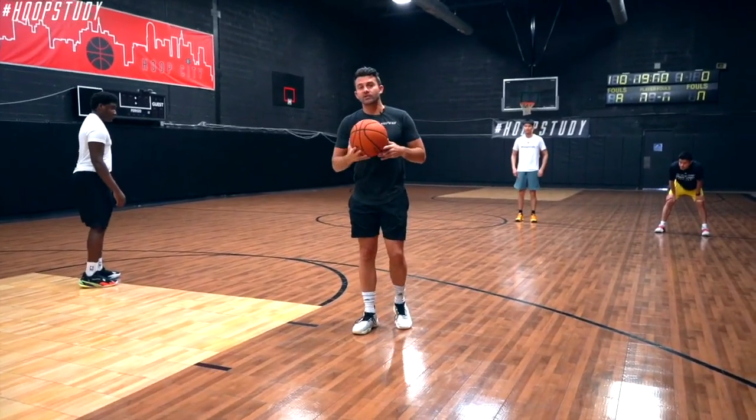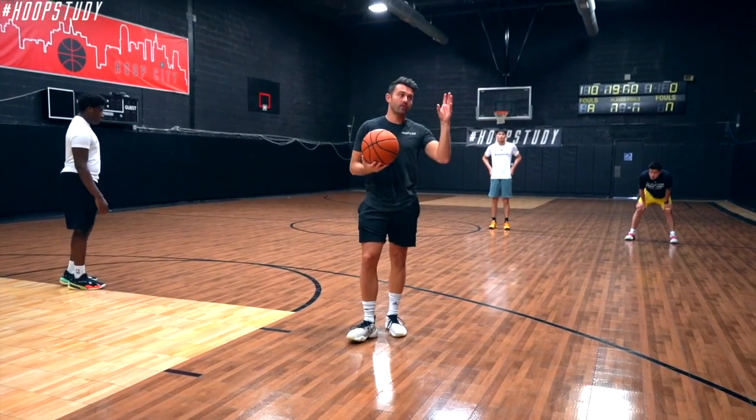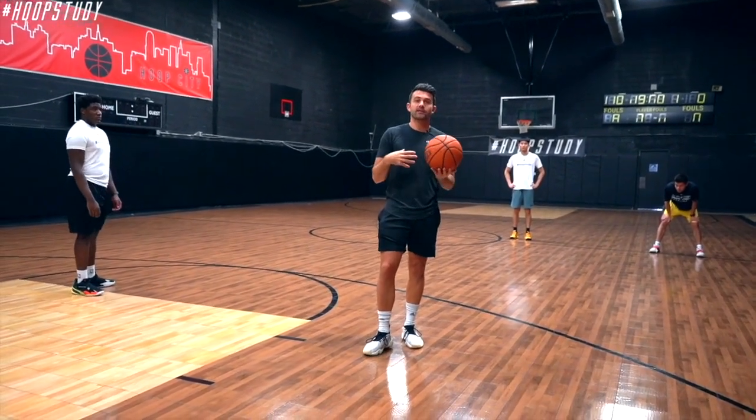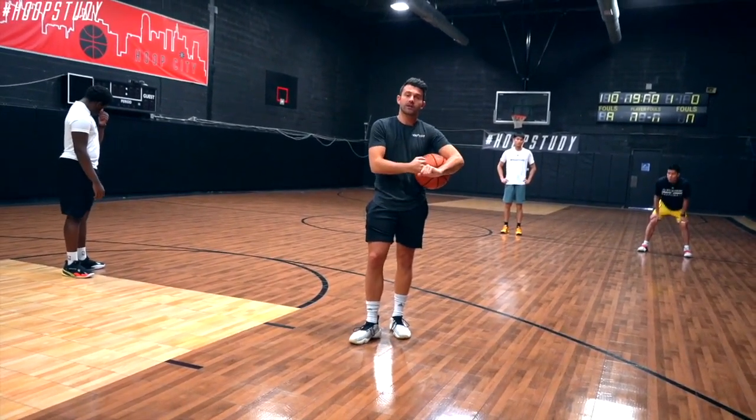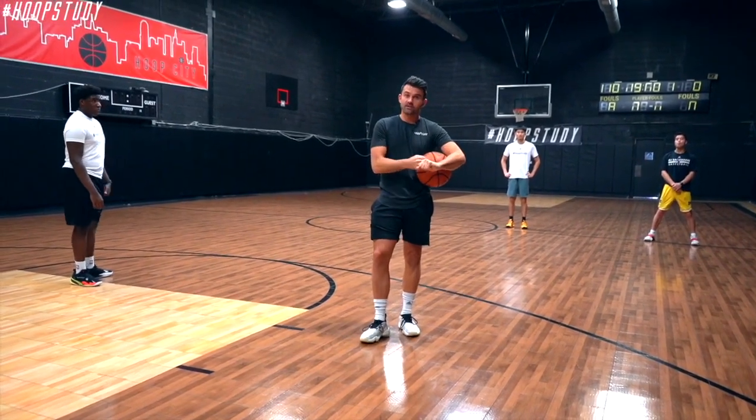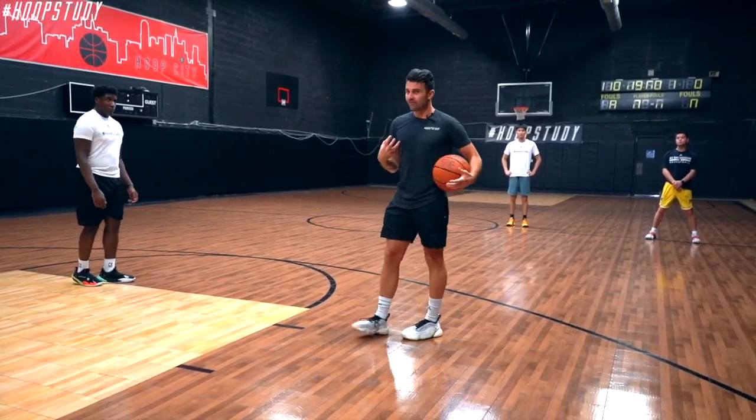All right, now transition shooting, the key component is that the wing or the shooter understands that there's times where they need to be patient, there's times where they'll need to speed up. So let's look at a certain situation just so you can get a visual and understanding.